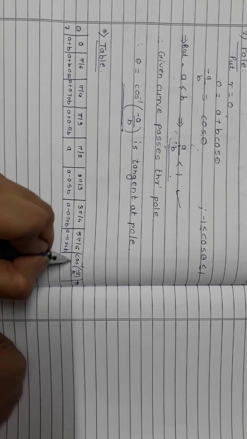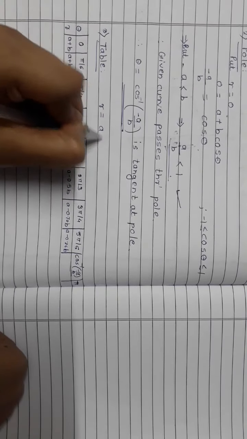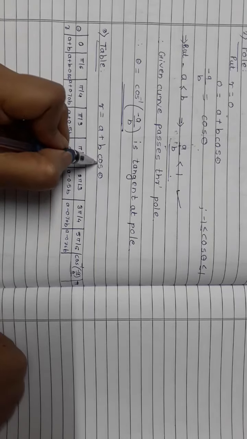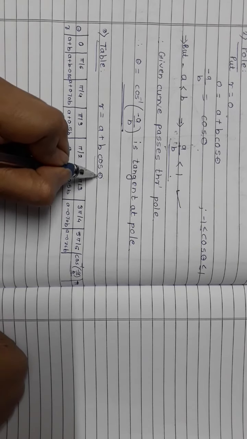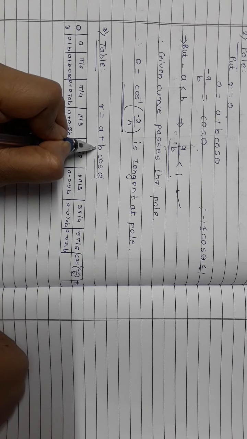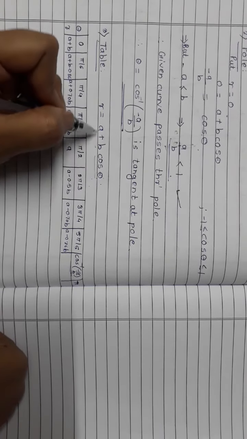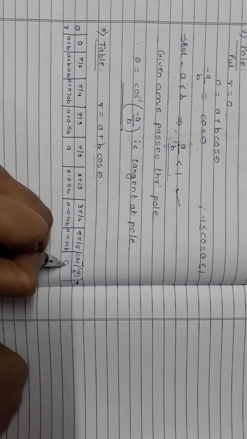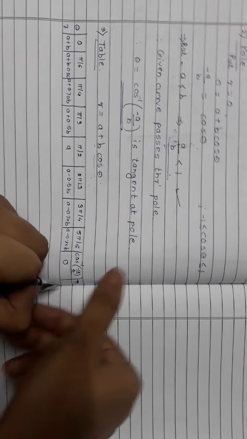Now note that when you substitute cos inverse of minus a by b in the equation r is equal to a plus b cos theta, theta is cos inverse of minus a by b. So cos and cos inverse will get cancelled, and what remains is a minus a by b times b, b will get cancelled, so what remains is a minus a, that is nothing but 0, and at pi it is again a minus b.